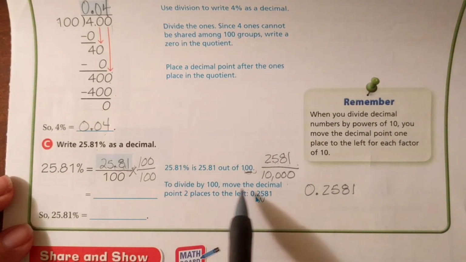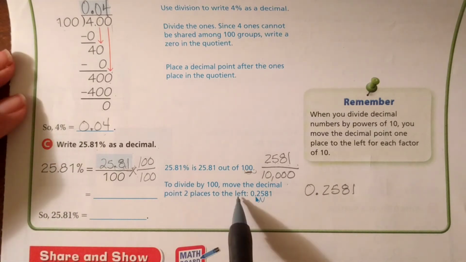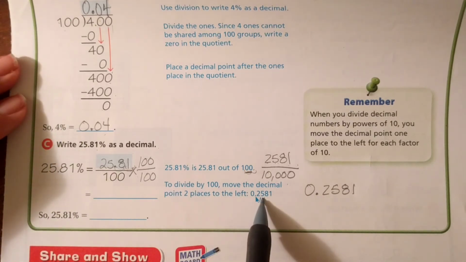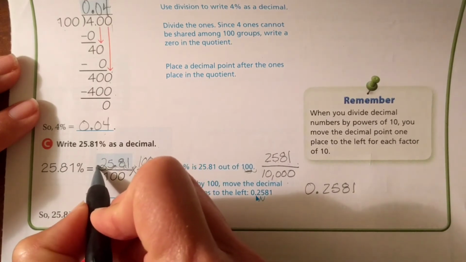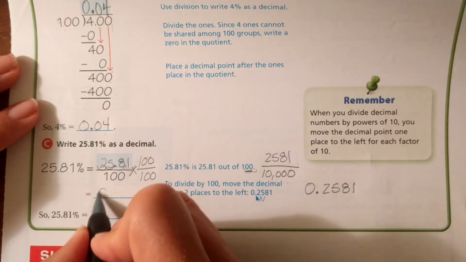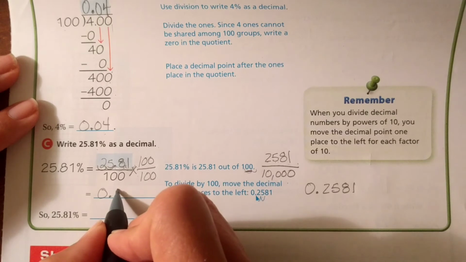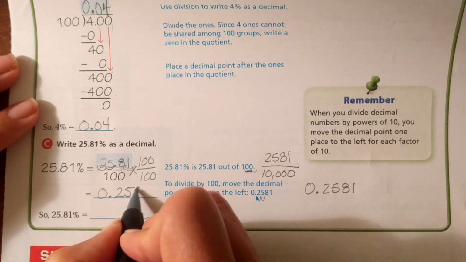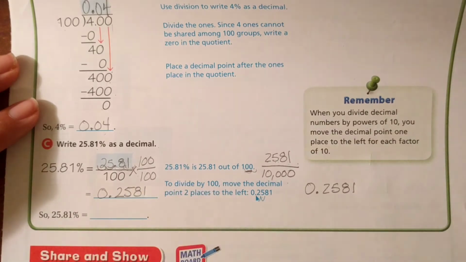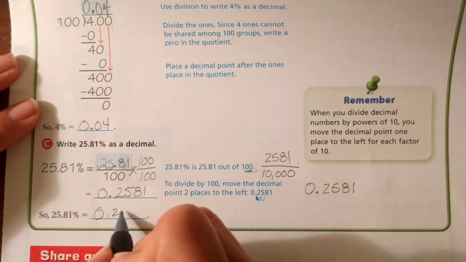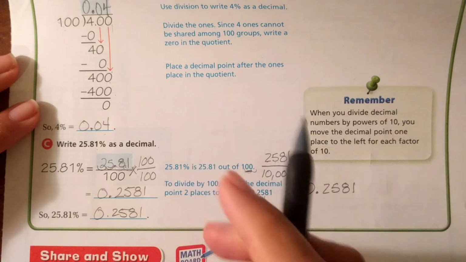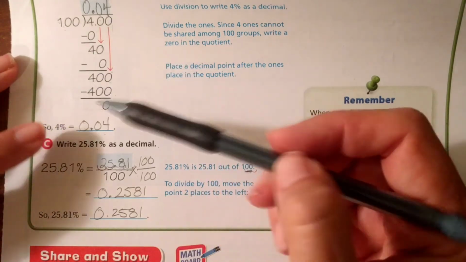they're saying here. To divide by 100, move the decimal places 2 places to the left. So all we're going to do is go 1, 2, and we get 2,581 10,000ths. Notice that that would have worked up here also. So look at our final answer up here.